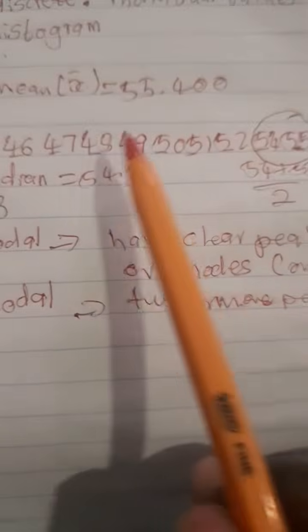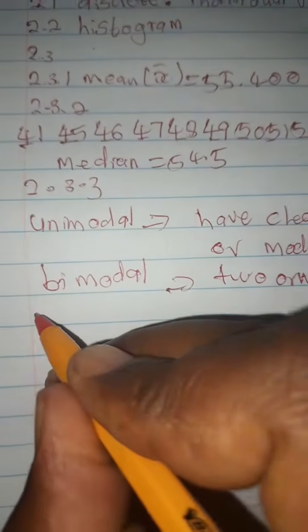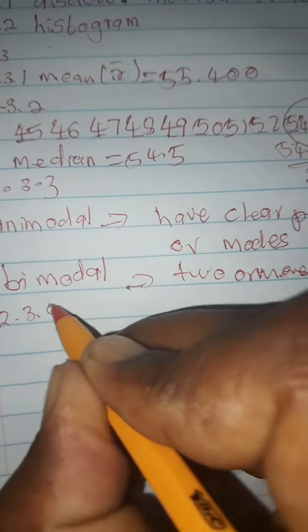So in this data we have two modes, meaning that this is bimodal. So we have two modes that appear here. As you can see, there is 58 that appears twice here. There's also 63 that appears twice, making this data bimodal.